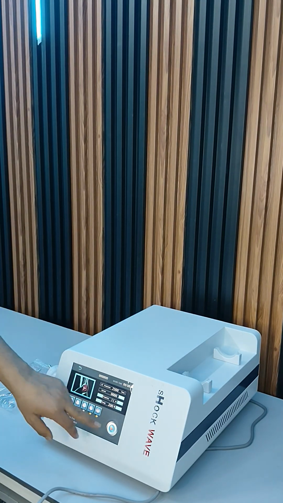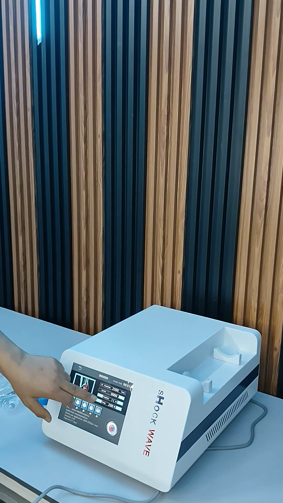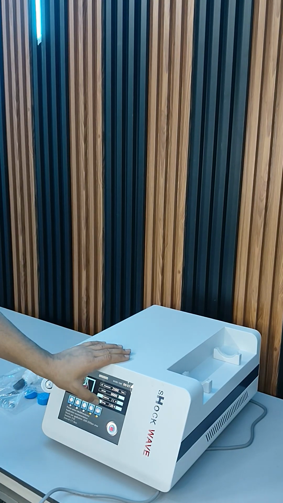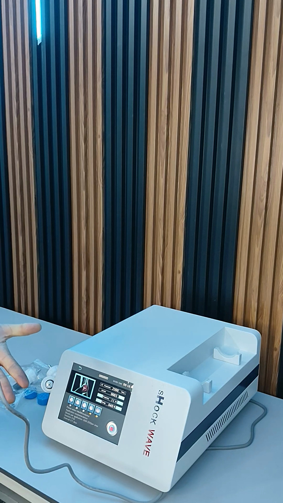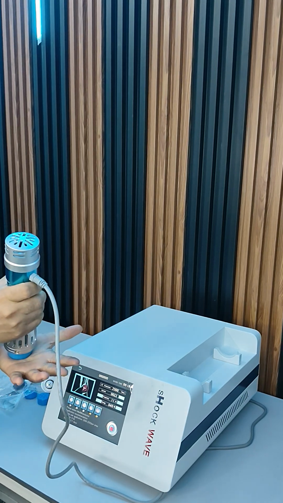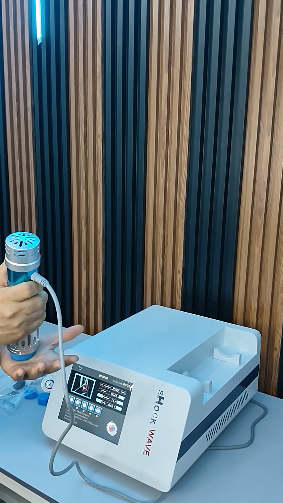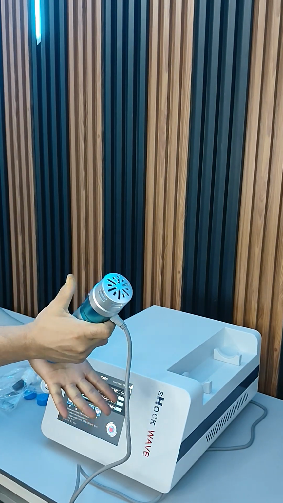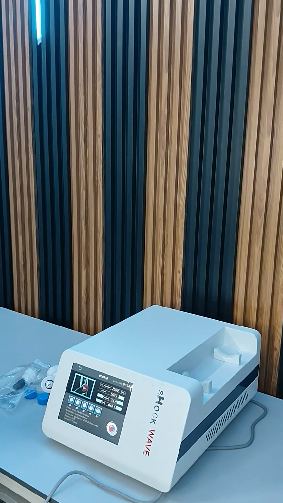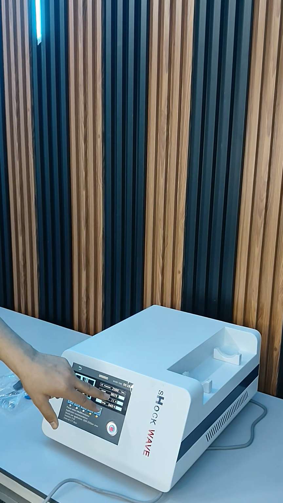Once I start the same, I will decrease the energy, because I am not using it on that joint, I am using it on the hand. So that is what you can see. I am working on the energy, you can hear the sound. And if I want to stop in between, I can press that button. You can see 79 shots are there.